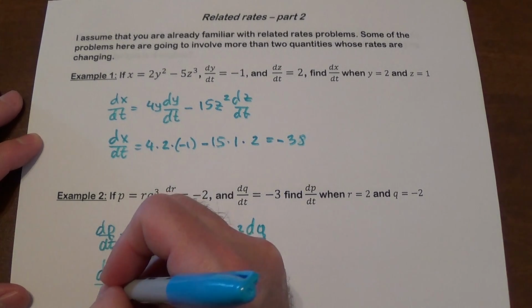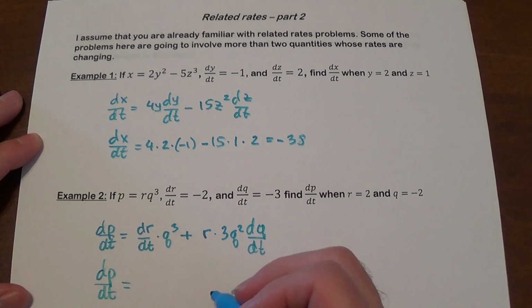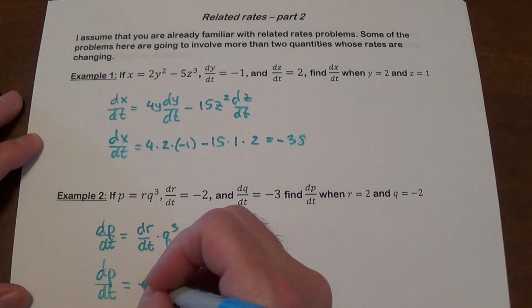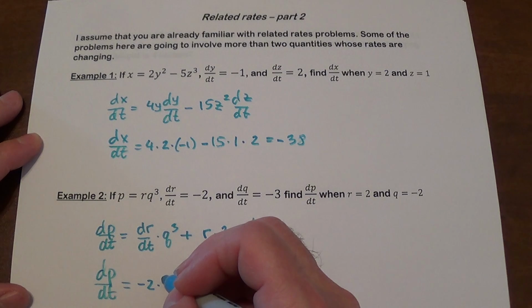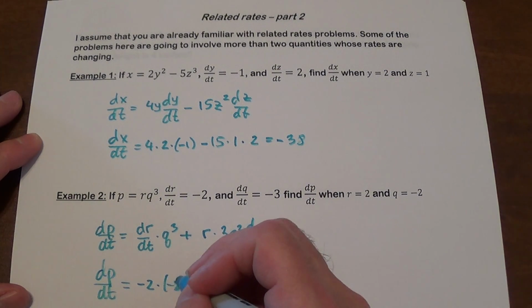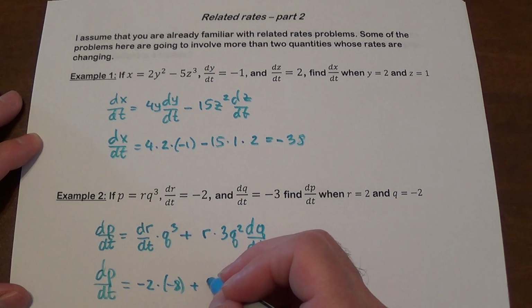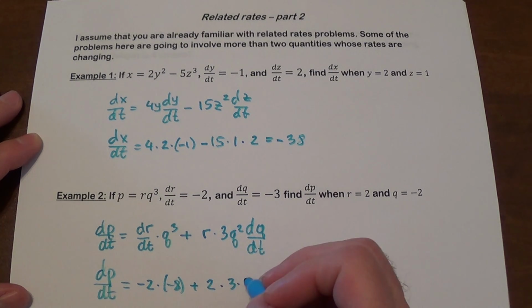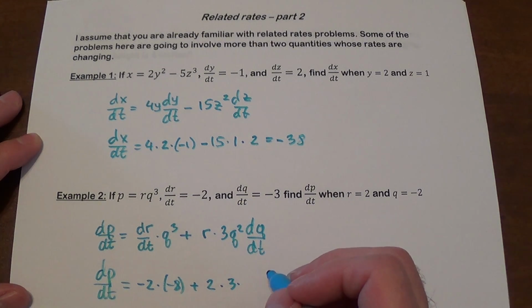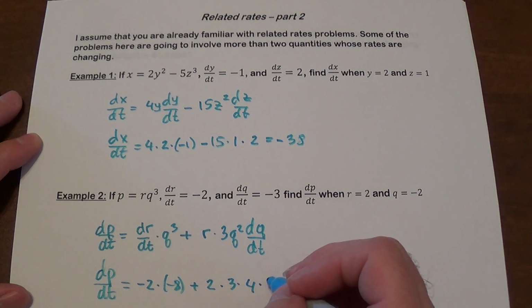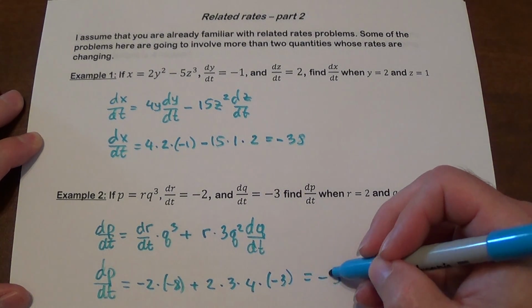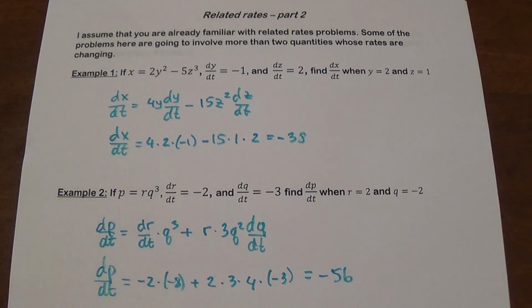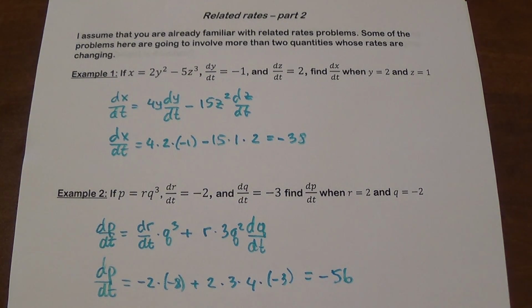So dp over dt is going to be dr over dt, which is -2, times q cubed, which is (-2) cubed, which is -8, plus r, that's 2, times 3 times q squared, which is 4, and times dq over dt, which is -3, and all that is going to give us -56. By the way, I want to remind you that a negative sign indicates that the quantity will be decreasing.